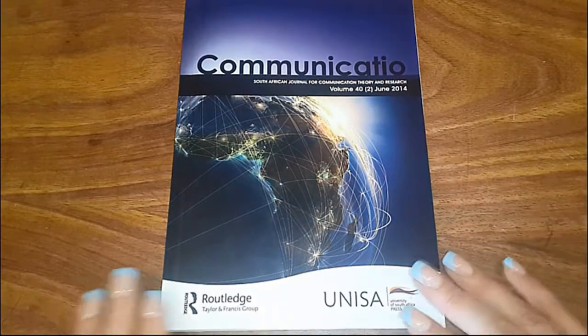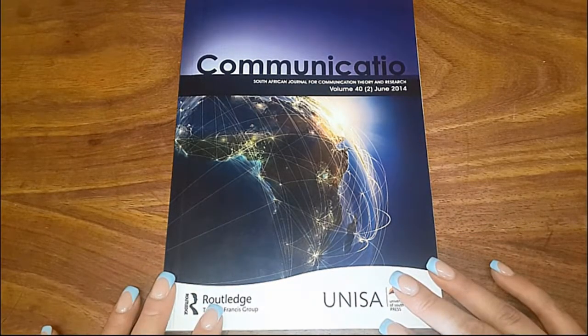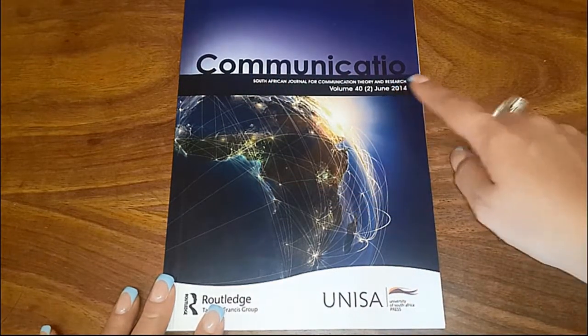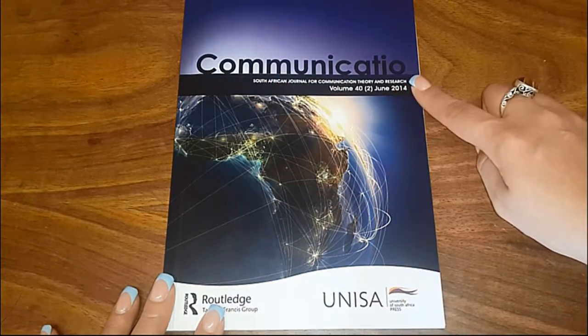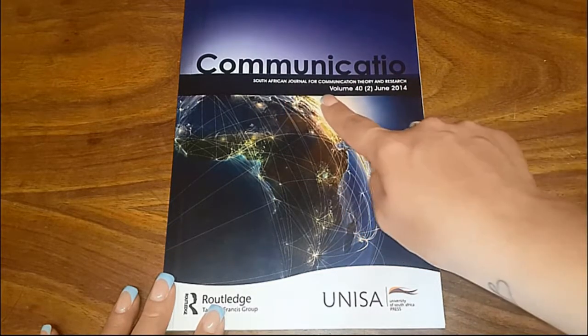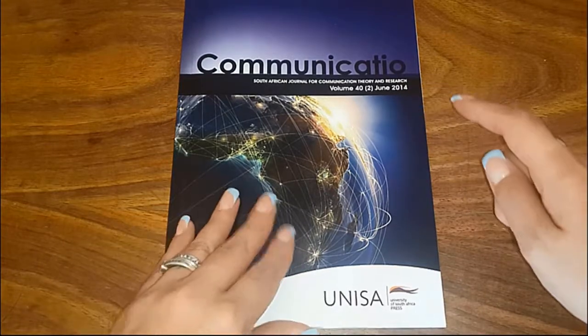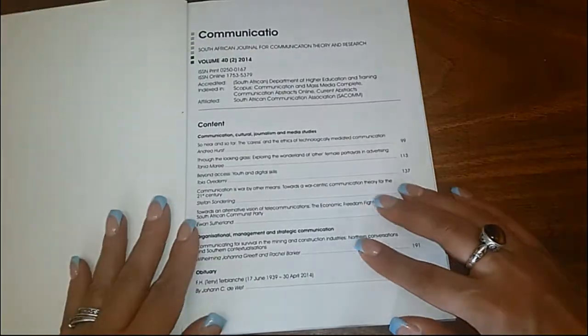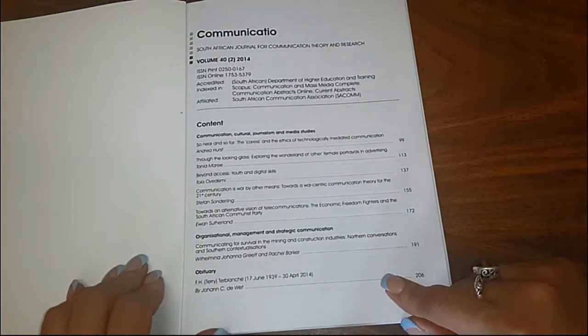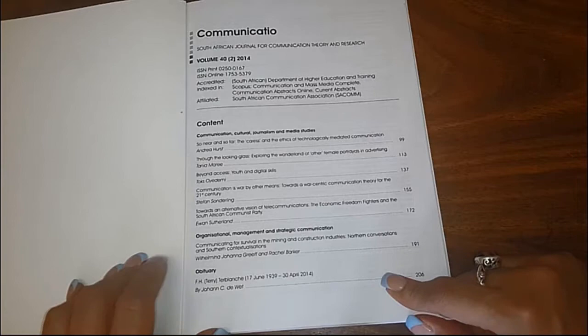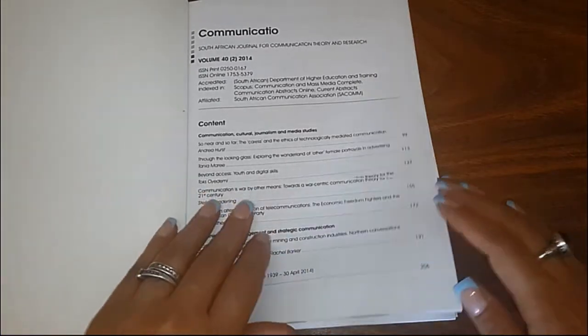Here we have a typical hard copy journal. As you can see, the journal itself has a title, in this case Communicatio, as well as a subtitle. Also viewable is the year of publication, the volume number, as well as the issue number. When we look inside the journal, we will see that various authors wrote articles for this journal. Let's say, for example, that we found something of interest in this article by Stefan Sonderling.